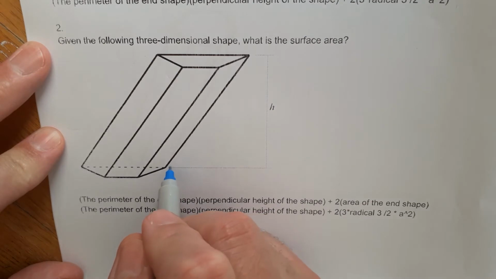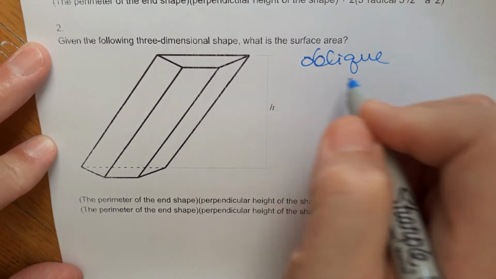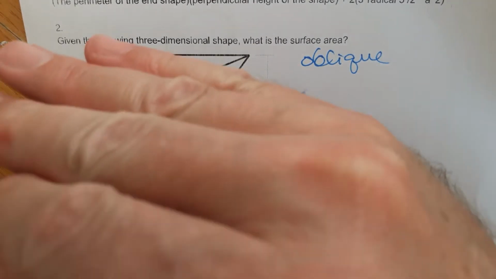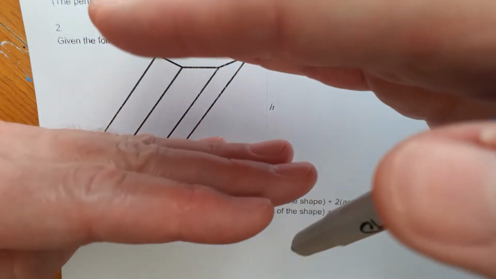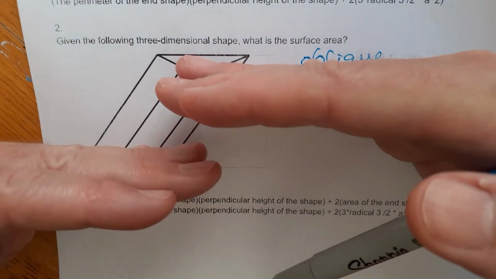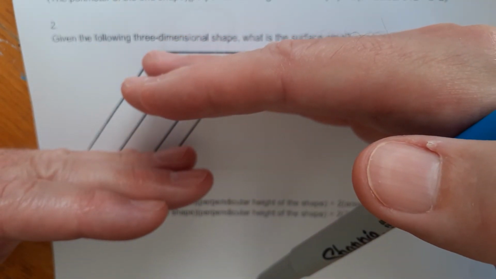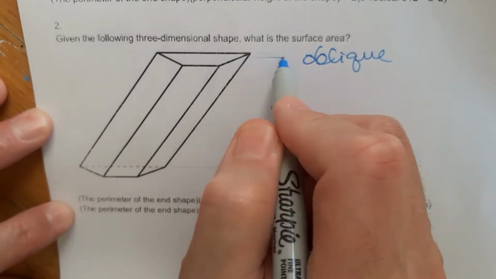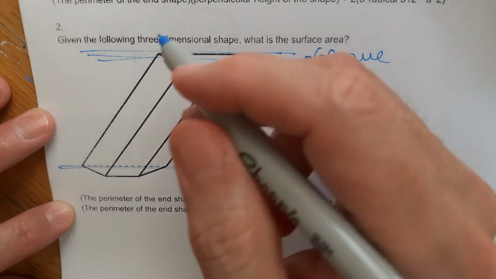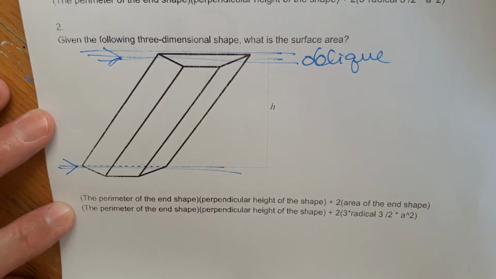This problem now gives us an oblique, right? When I was a student in high school, I pronounced it wrong, but it's oblique. It just means that this shape has been moved over. Now notice the top and the bottom of the shape have remained parallel. So the top and the bottom have been slid apart, but remain parallel. So the plane that the base is in and the plane that the other base is in are still parallel. These two lines here and here are parallel lines. That's the interesting thing of oblique.